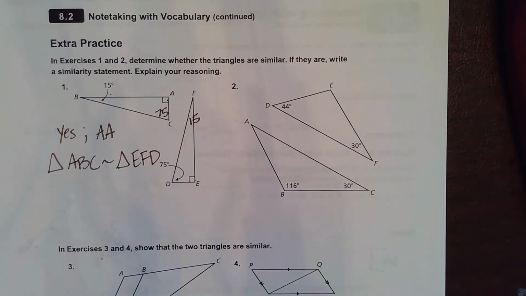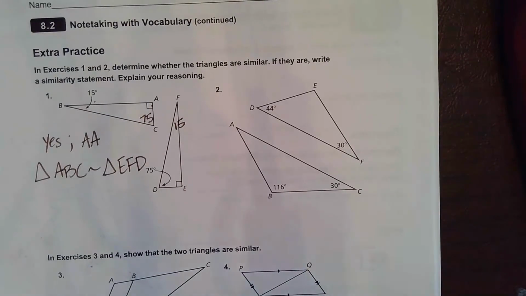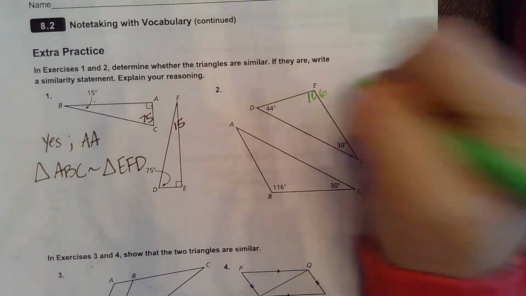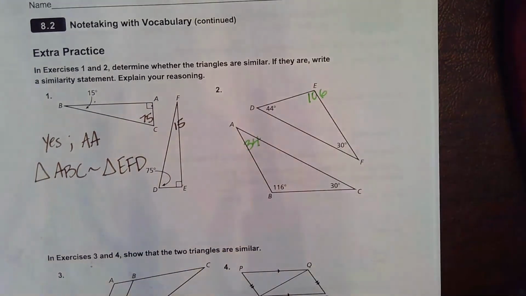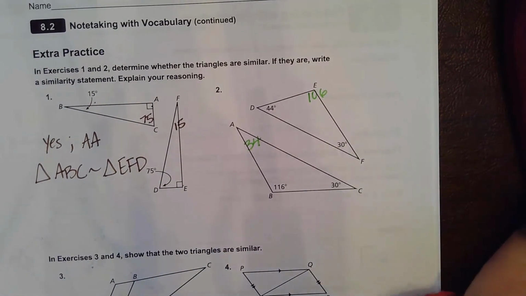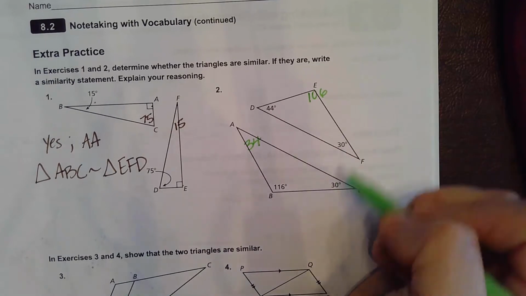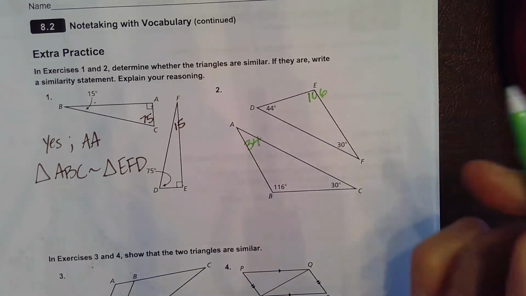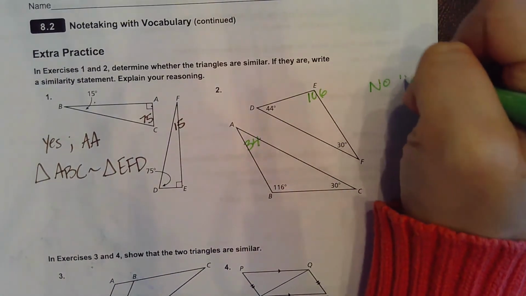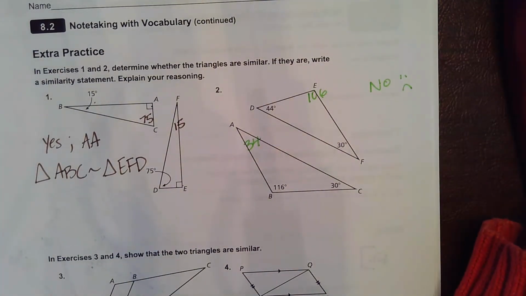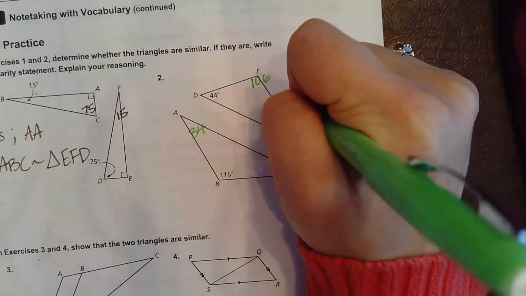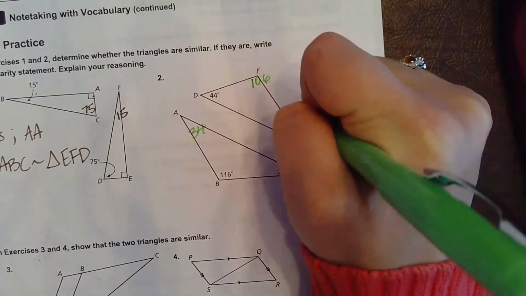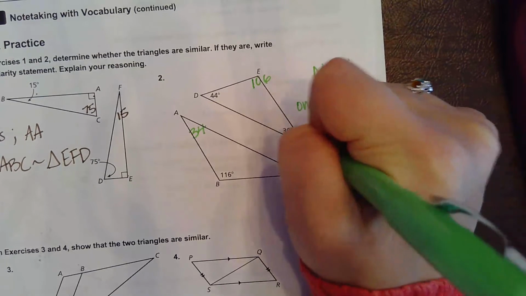For the second one, again, same kind of process. I would start with the triangle sum theorem and figure out what the missing pieces are. So I got 106 here. If I subtracted those, I got 34. So what I can conclude here is that even though I have one set of angles that are congruent, I definitely don't have two. So this is not similar. Explain your reasoning. You could just say something like only one set of congruent angles.